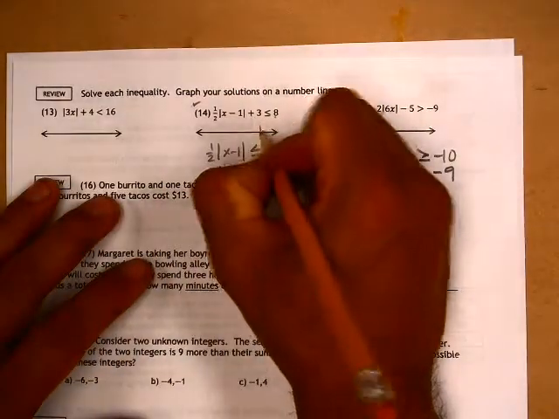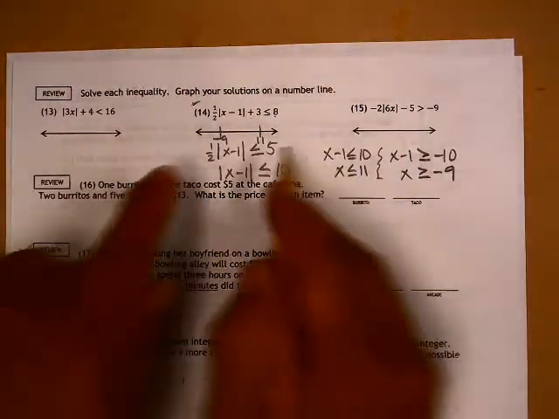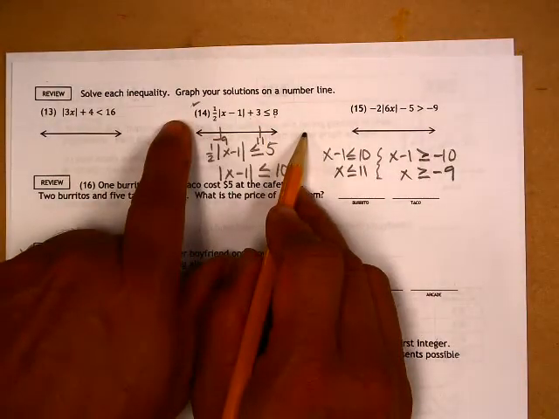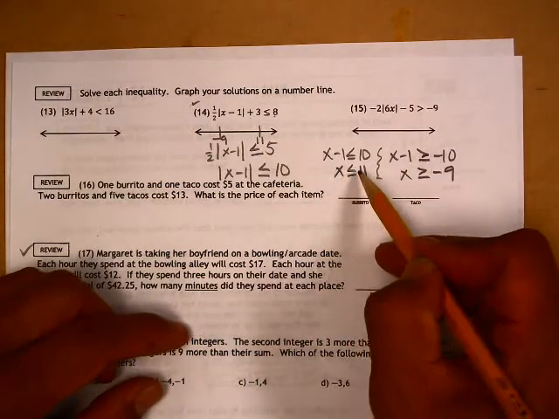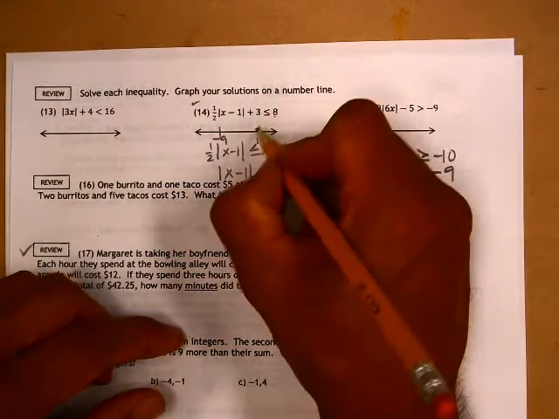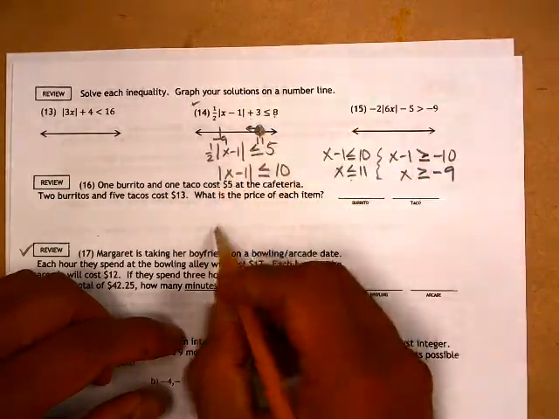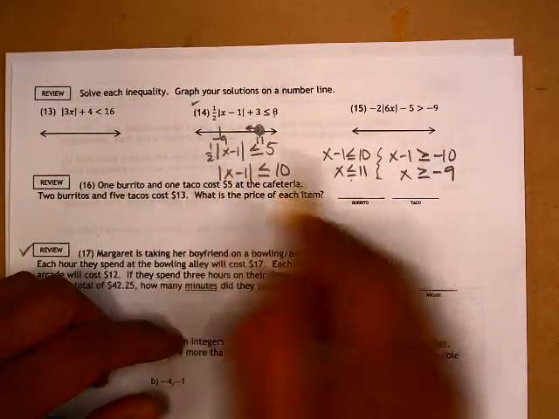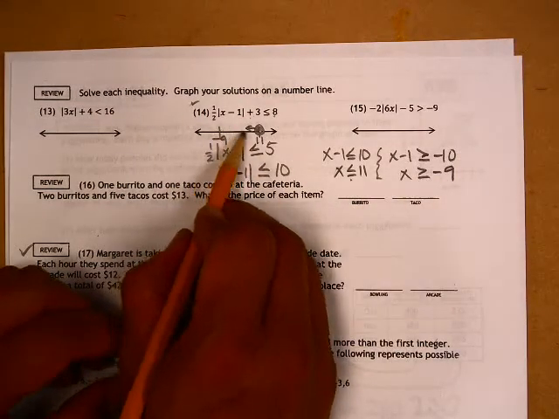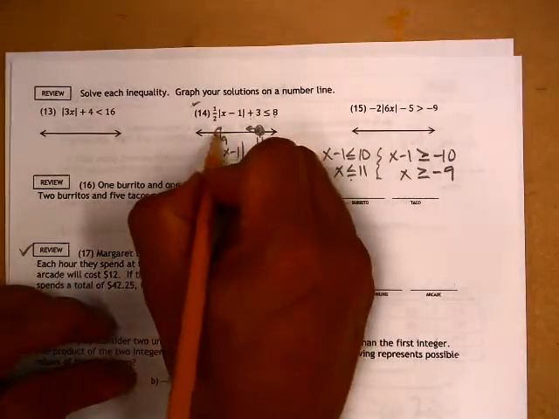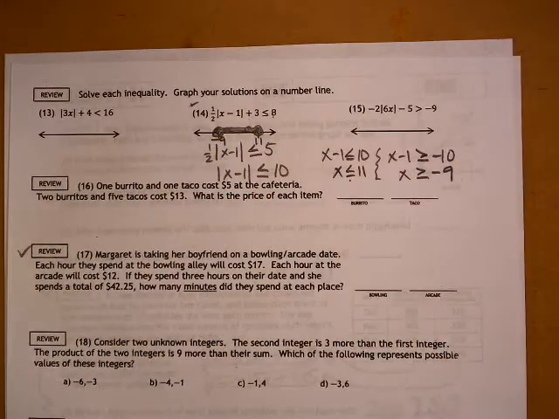We plot it. This is the 11. This is the negative 9. And then I need to figure out, does it go exactly opposite each other or do they go towards each other? X is less than or equal to 11. So I put a circle, fill it in. It's less than, so it goes that way. This one should go this direction. X is greater than negative 9. If you go in the positive direction, that gets bigger. So if I want to go bigger, it in fact goes like that.